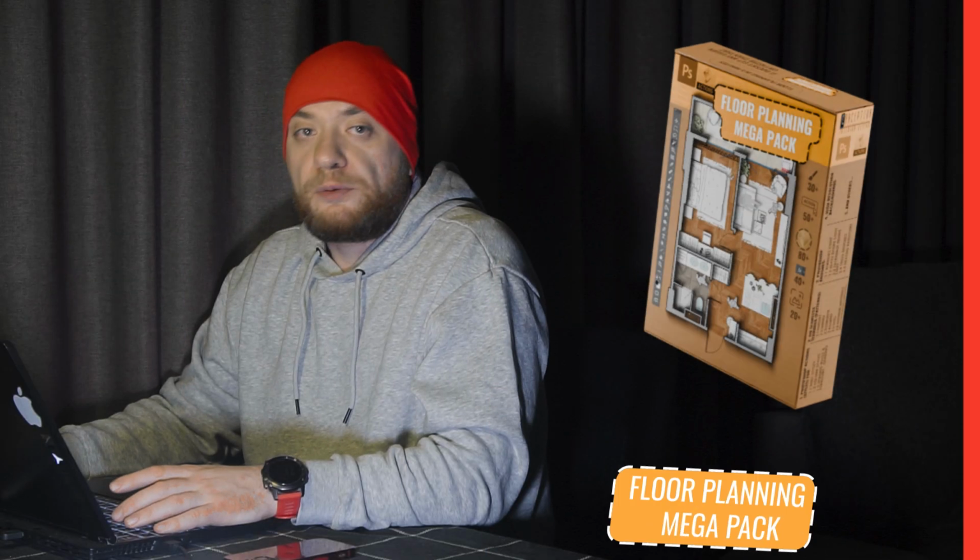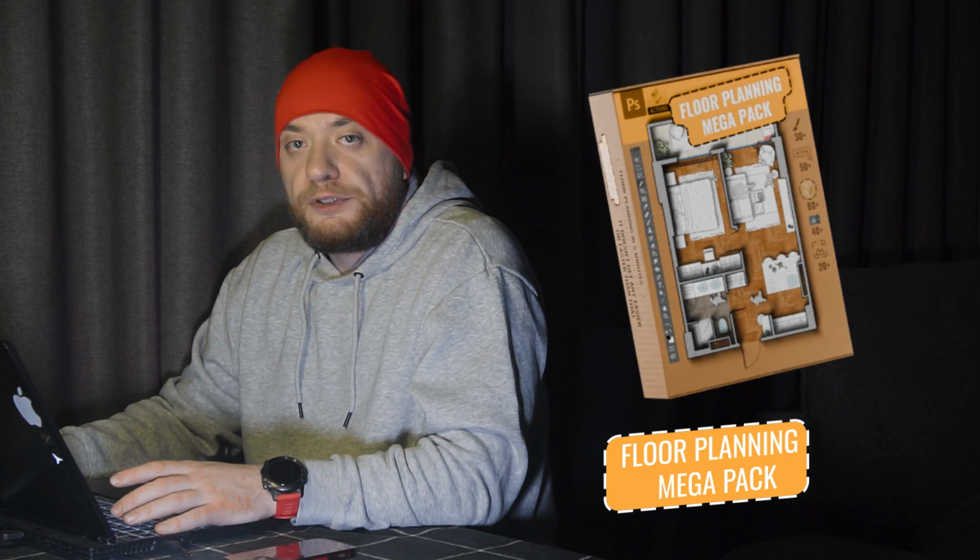Hi everyone! Do you want your floor plan to look like this in just 5 minutes and a few clicks? I have specially prepared this tutorial and some Photoshop tools for you. You need minimal Photoshop skills to work with them.